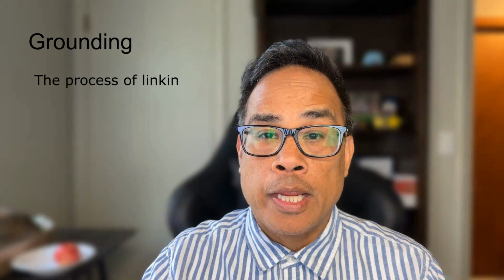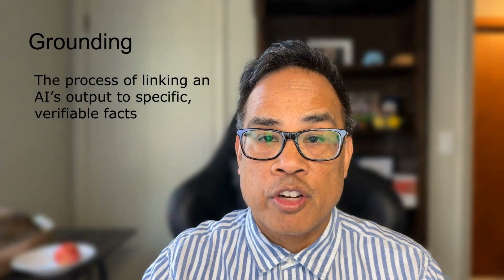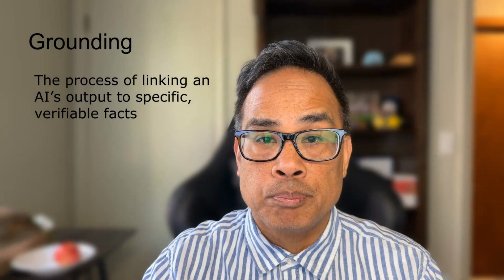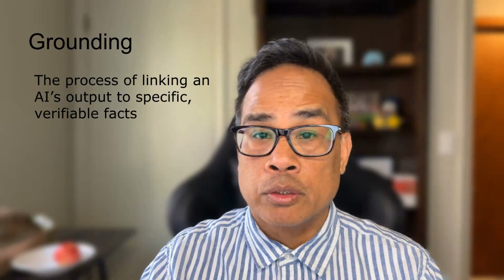When I say grounding, I mean the process of linking an AI's output to specific verifiable facts, like your real interview transcripts, rather than letting it guess based on the broad general knowledge it learned from the open web. Without structure, an AI tool is a liability. If you dump a giant unstructured PDF of interview notes into a model, it behaves like a tired user. It latches on to whatever is most recent or salient, not what is most important.